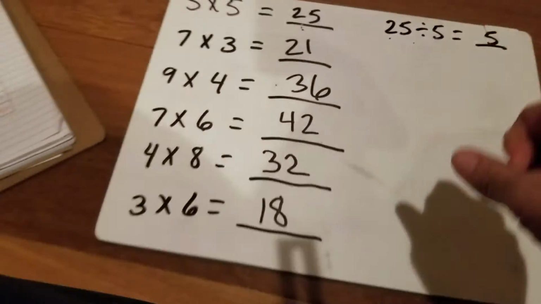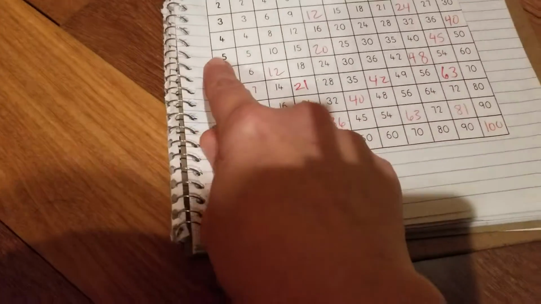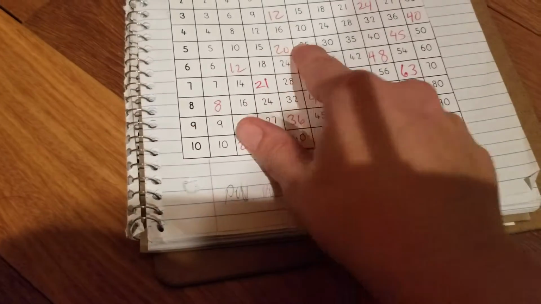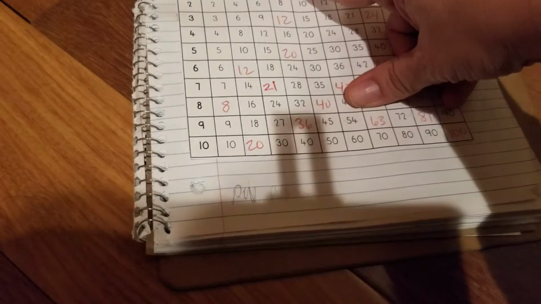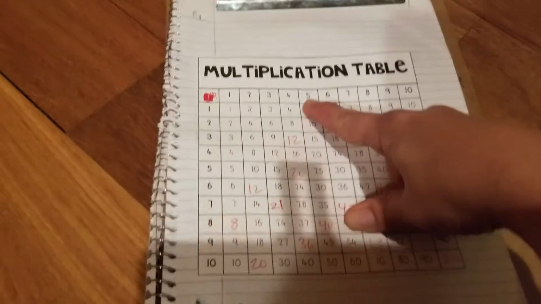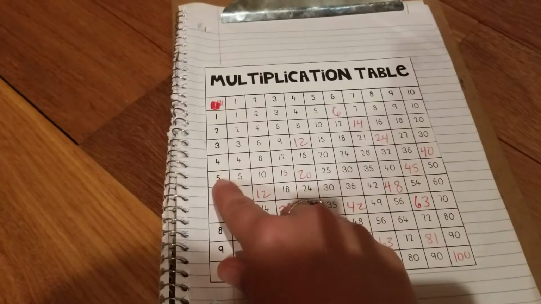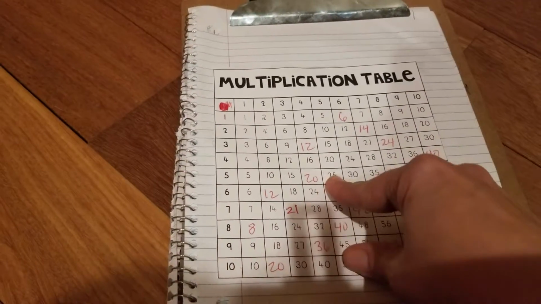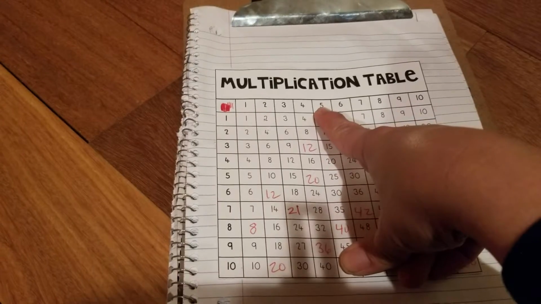We have to be in the 5s. So I go to the 5s, I find where 25 is. There it is. Go up. Sorry, that was bad camera work again. I start with the 5s, go to 25, and go up. Oh, that answer is 5.